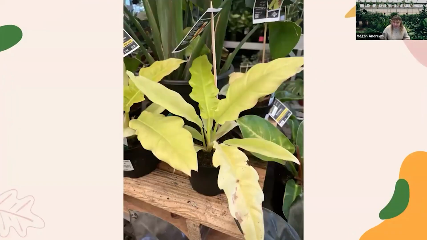Okay, and then we have this guy. This is a philodendron. This guy is perfectly happy. This is how it's meant to look. It's meant to be that golden yellow color. That's its natural coloring. So sometimes variegation in houseplants makes them look a bit sick, but they're perfectly healthy. That's how the genetics want it to look.